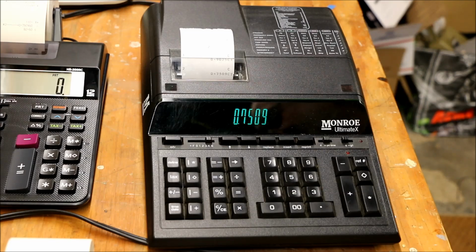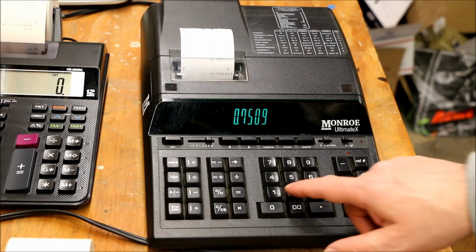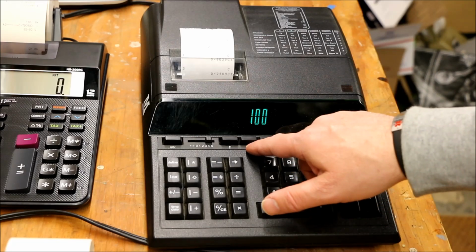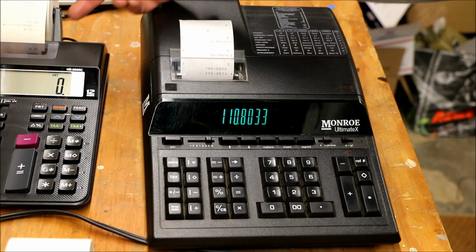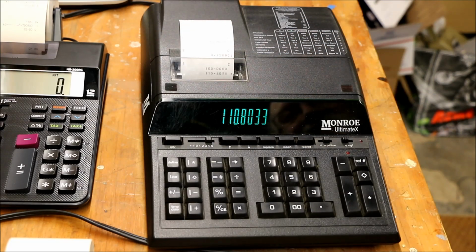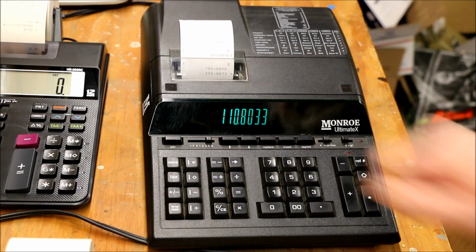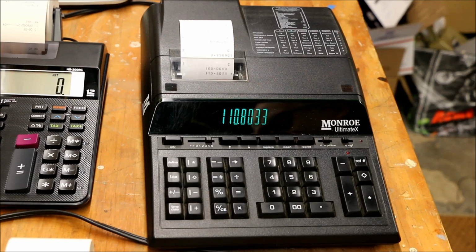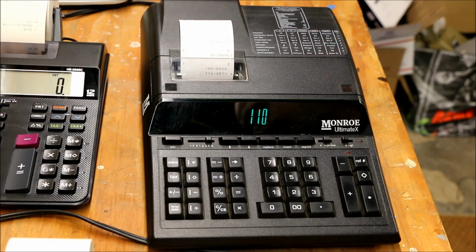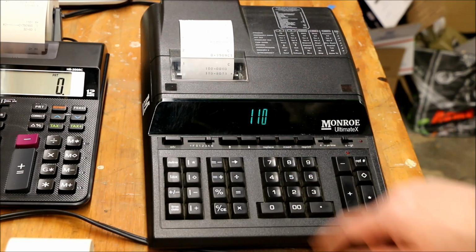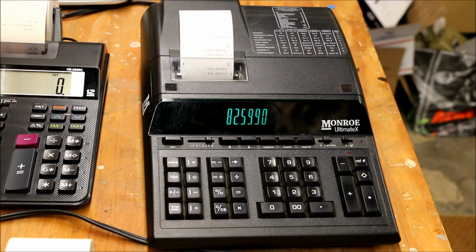Now to convert 100 euros to dollars, you just enter 100 and press the key for the conversion. And there we go, and the 100 euros works out to $110.80. I've got this set to 4-digit conversion now. To convert the other way is a little bit harder. To convert from the home currency, $110 to British pounds, you enter 110, press the home key, and then the key for the currency you want to convert to, and it's 82.599.